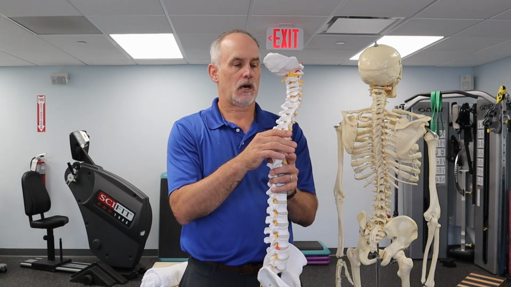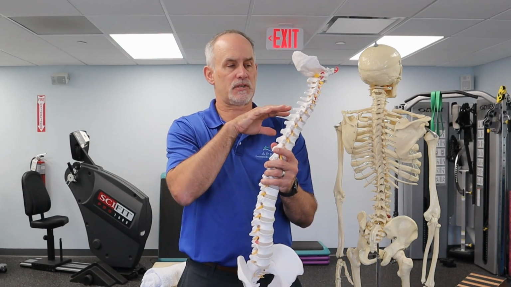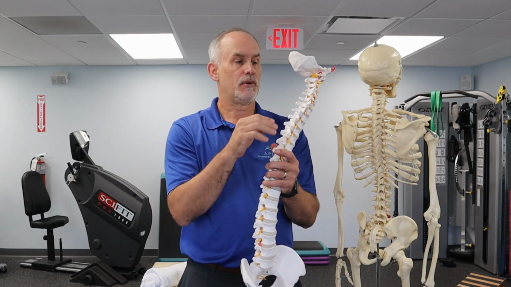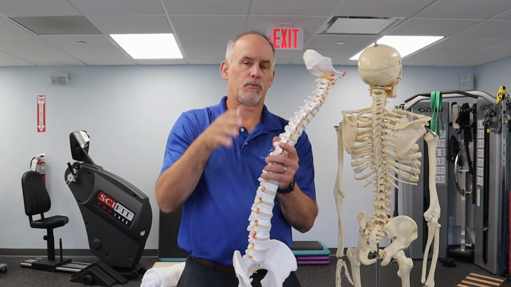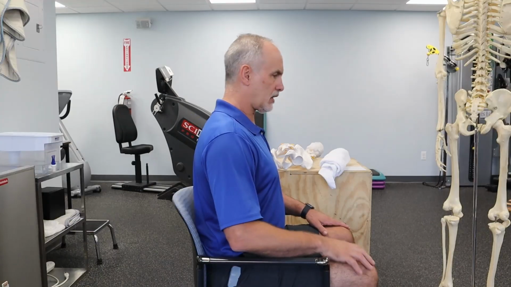A lot of people will go and do different types of massage in this area, which are fine, but if the origin of the problem is coming from the spinal position, it'll probably get tight again. So the first thing we want to do is get a good position before we start our exercises, okay? Get nice and upright.